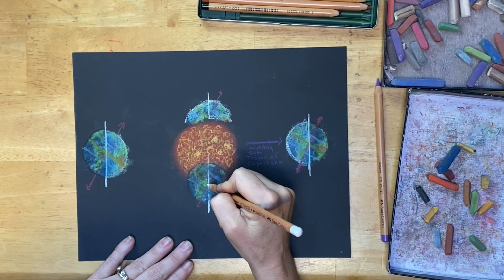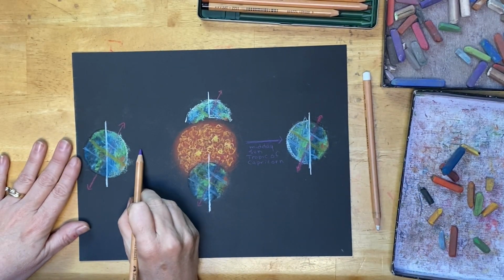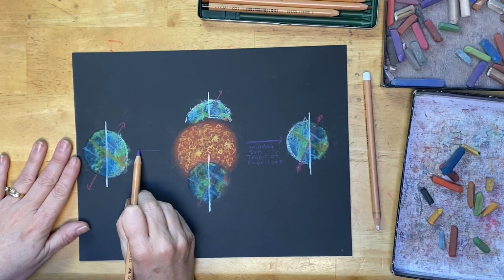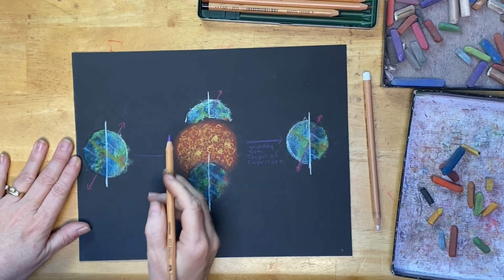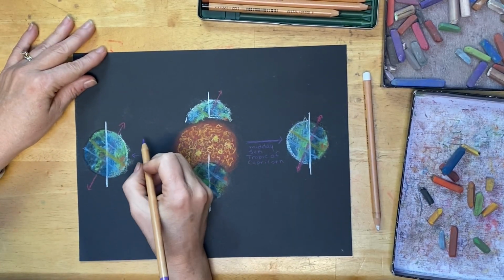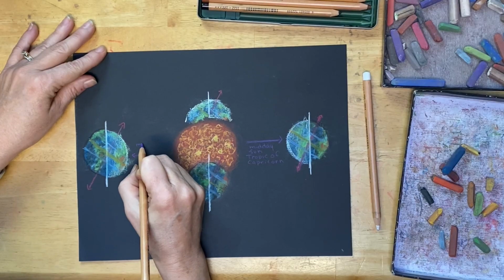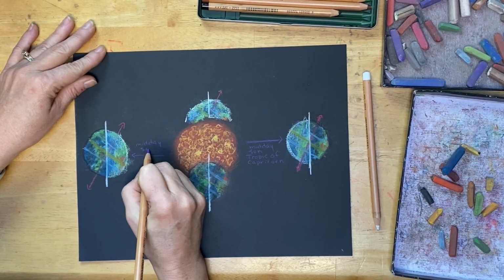When the earth travels and makes its way to the opposite side of the sun, the rays now hit at that northern latitude, the Tropic of Cancer. This causes summer solstice for the northern hemisphere, and it causes winter solstice for the southern hemisphere.